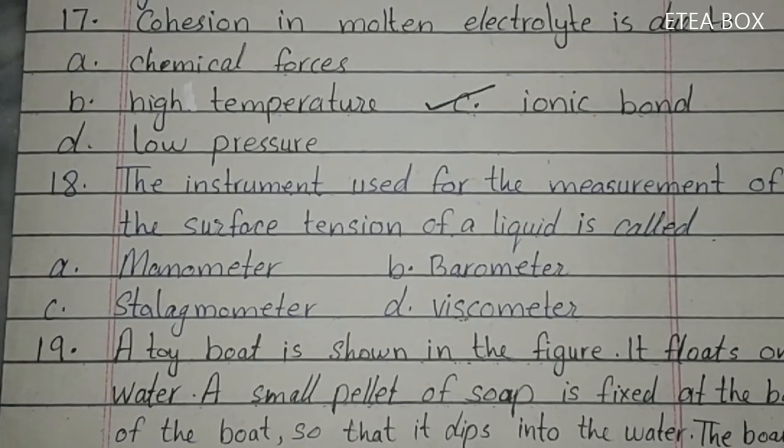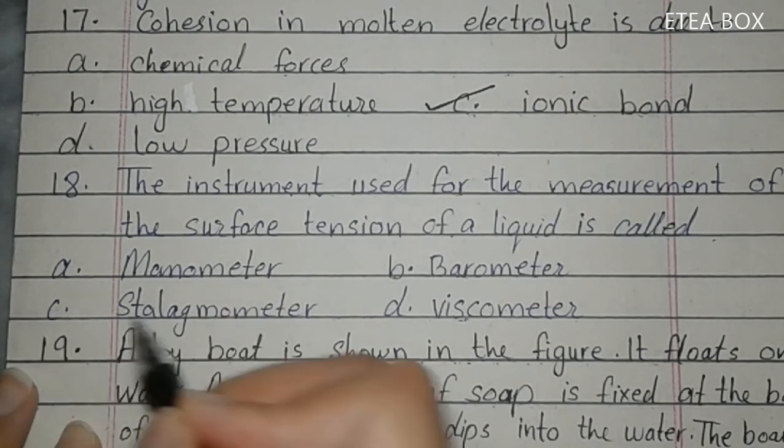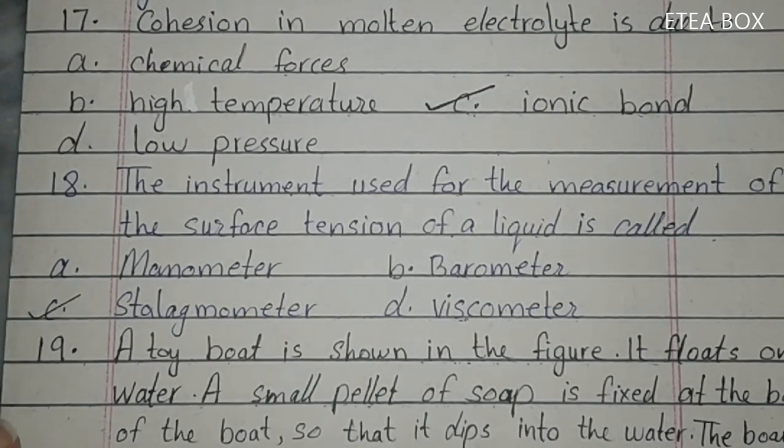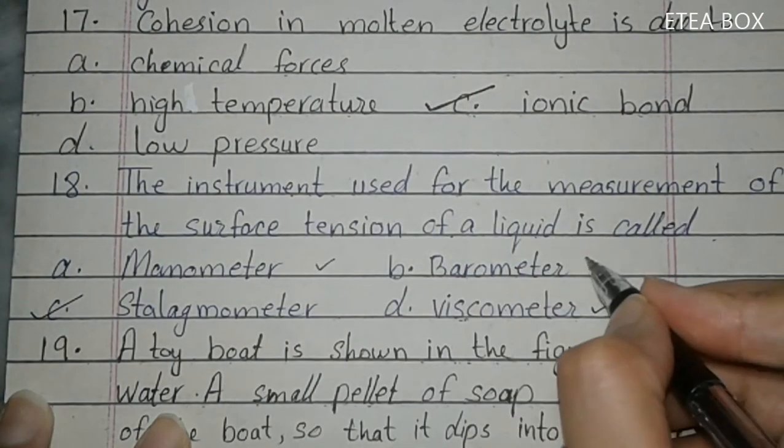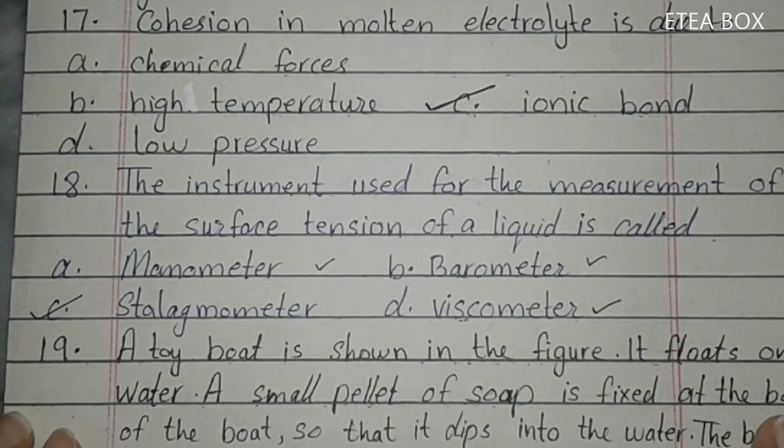The instrument used for the measurement of surface tension of a liquid is called a stalagmometer. We use the stalagmometer. Okay. And this one is used for viscosity, and these two are used for the vapor pressure.